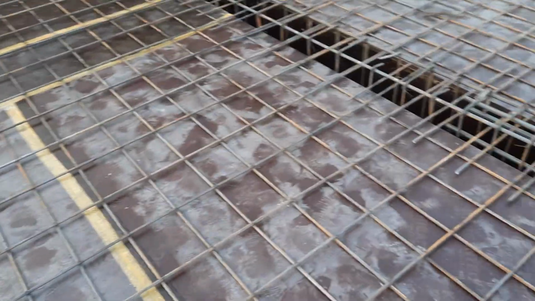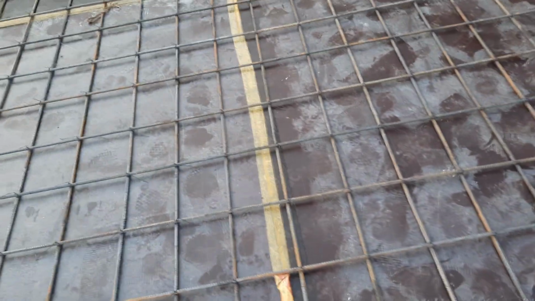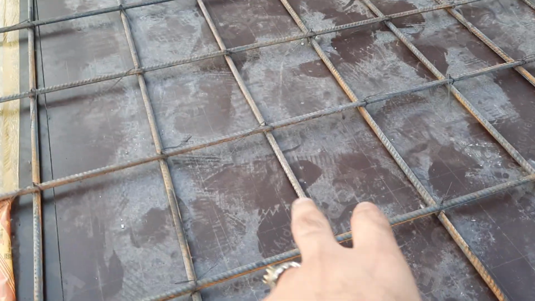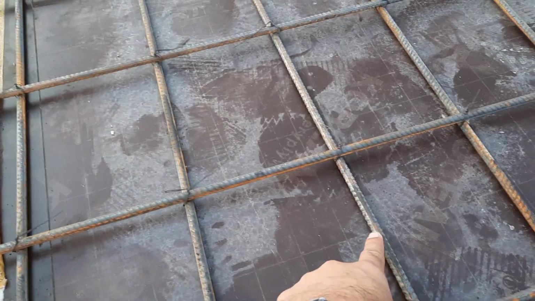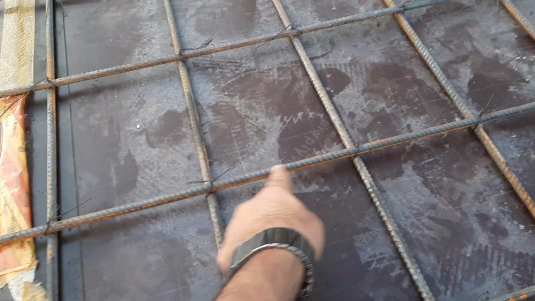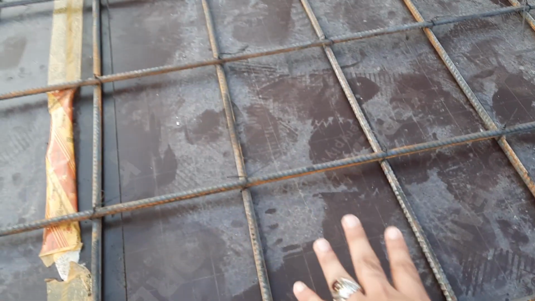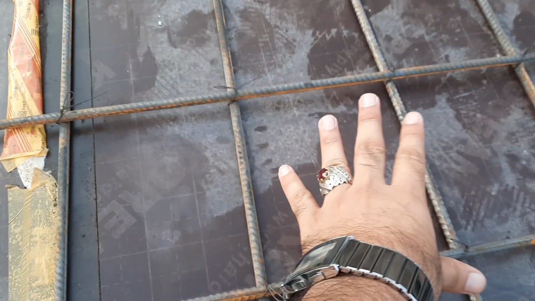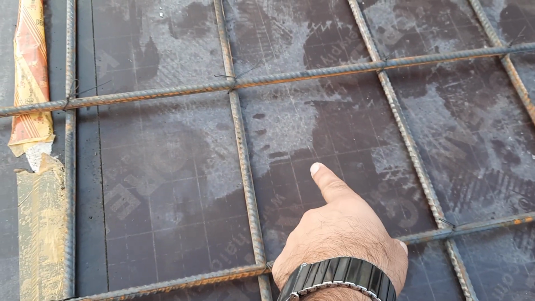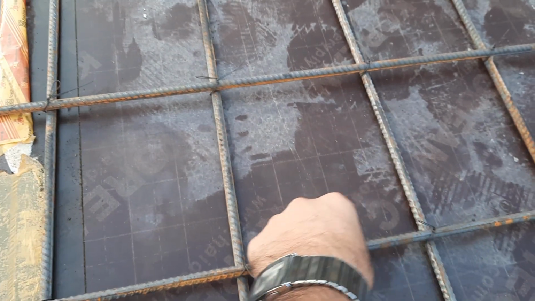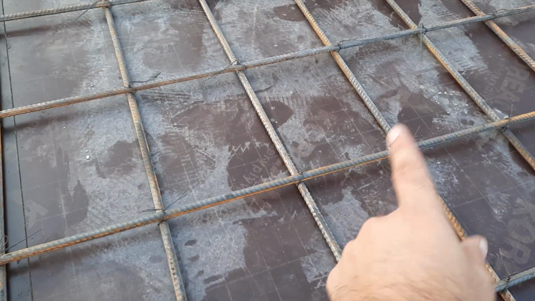Now let me guide you for steel reinforcement dia and its spacing. Guys, you can see here main bars and distribution bars. The dia is 10 millimeter, spacing is 6 by 8 inches. So 6 inches by 8 inches. This is single mesh. On the top of this they will provide the other mesh. Then the spacing will be 3 inches by 4 inches. Because this is single mesh, on the top of this they will provide the other mesh.